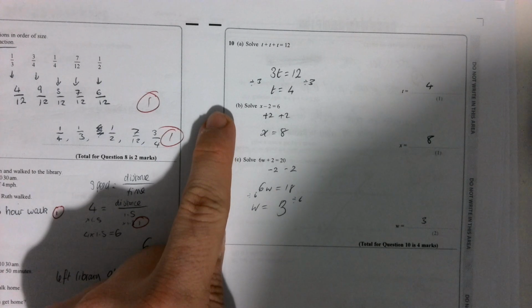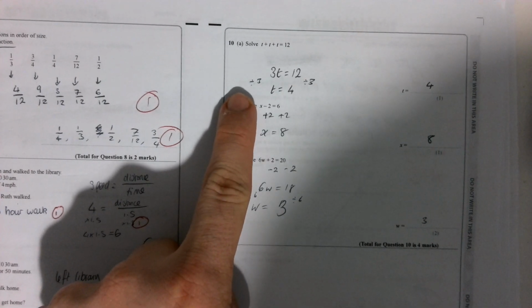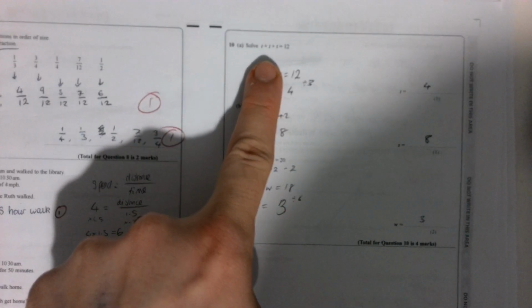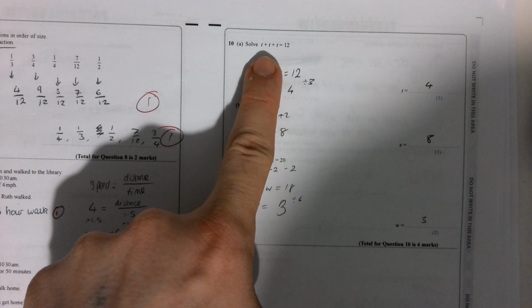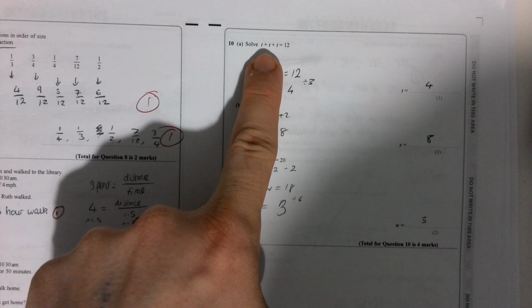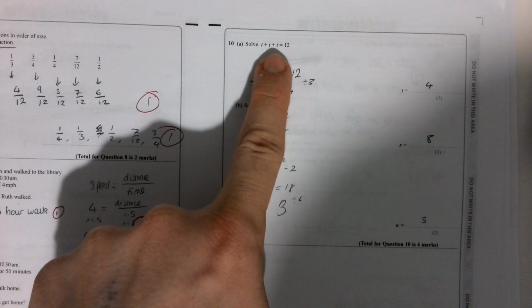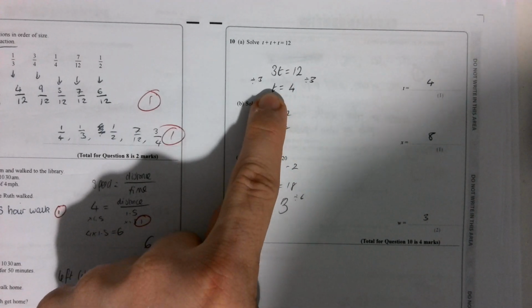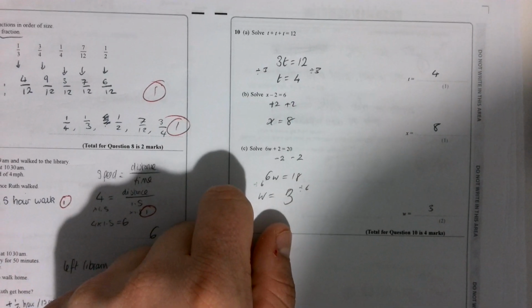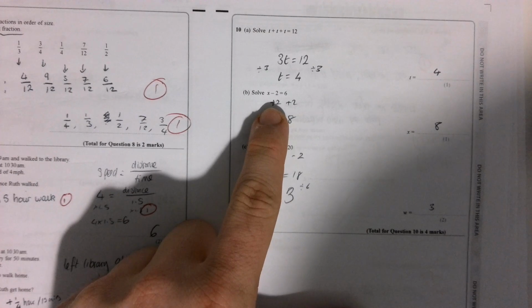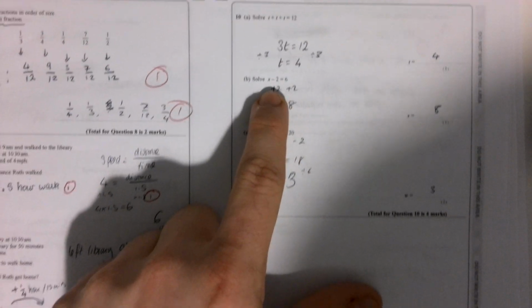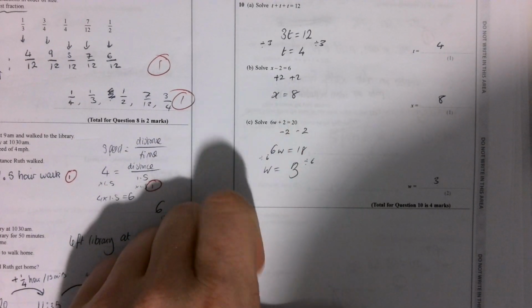Question 10 wasn't covered in my homework, but it's still useful to see. If you have an equation that looks like this, collect together all of your like terms first. Instead of saying t plus t plus t equals 12, say 3t equals 12, and then solve normally. Here you're going to add 2 to both sides to give you x equals 8.